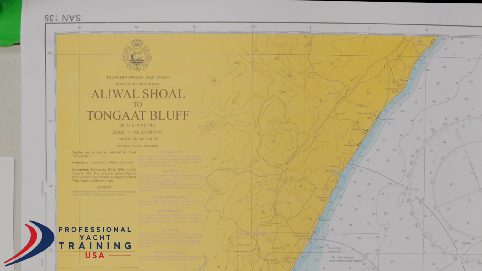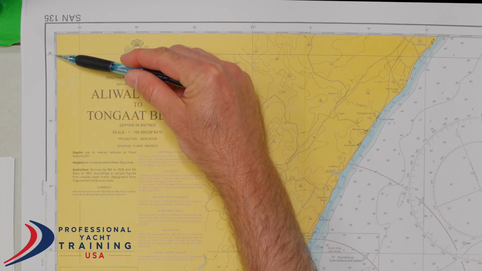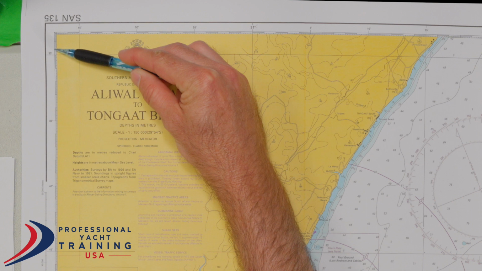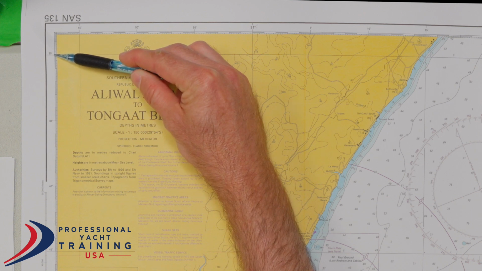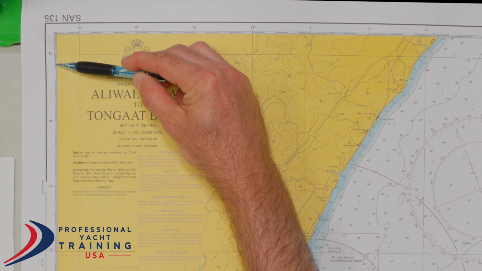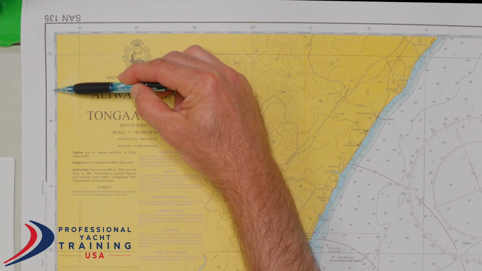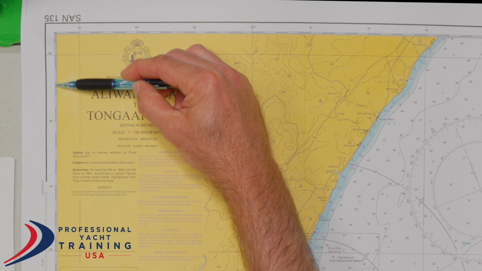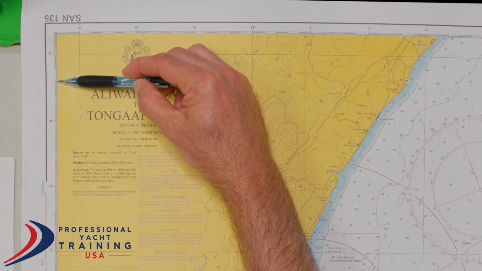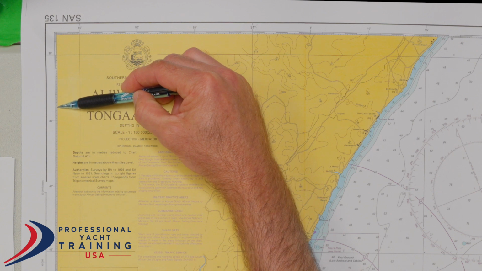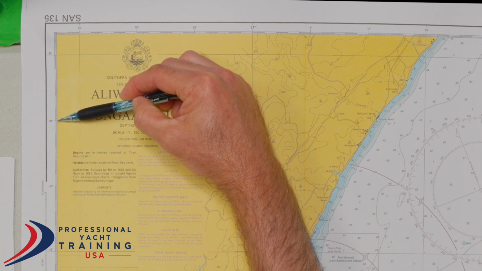On that same note, looking up at the top left-hand side of the chart, this value here, 30 minutes, represents 29 degrees and 30 minutes of south latitude. Each of these alternating shaded and unshaded boxes will represent 1 minute further south. So 31, 32, 33, 34, and 35 minutes, 29 degrees and 35 minutes of south latitude.